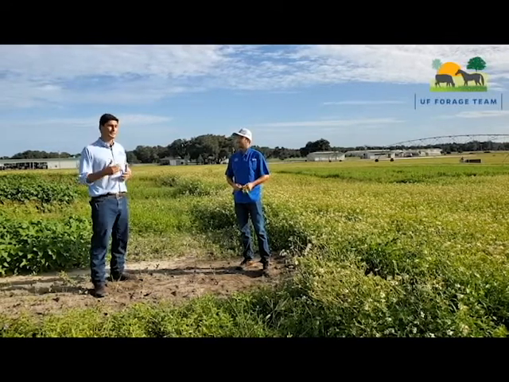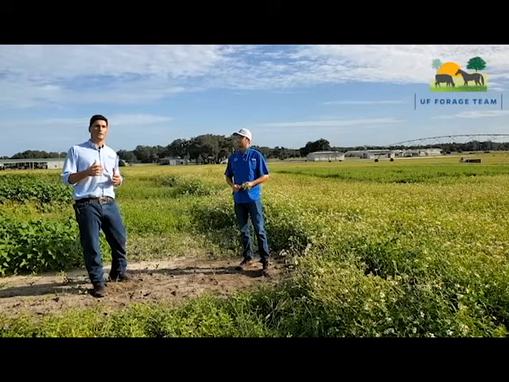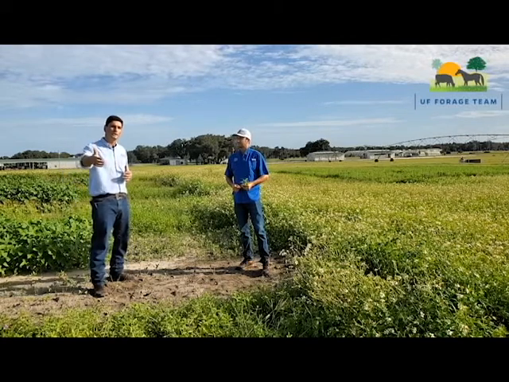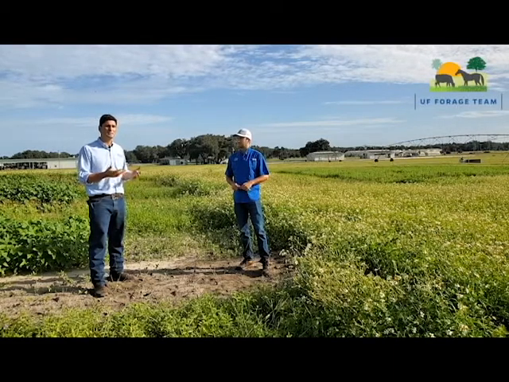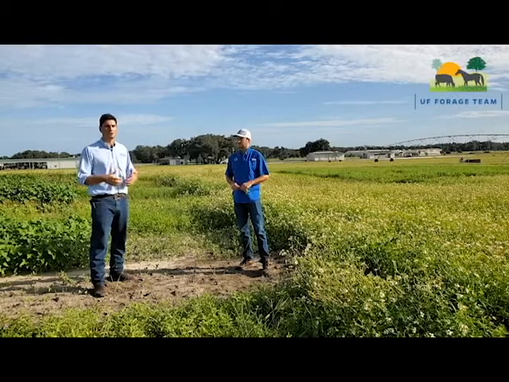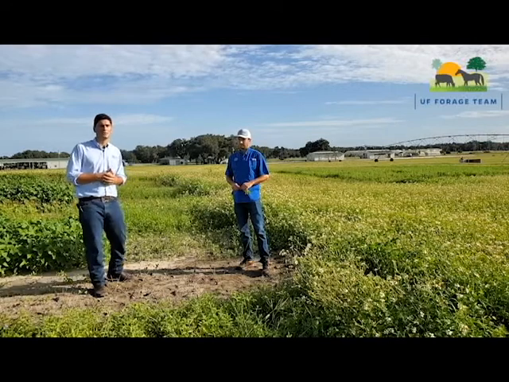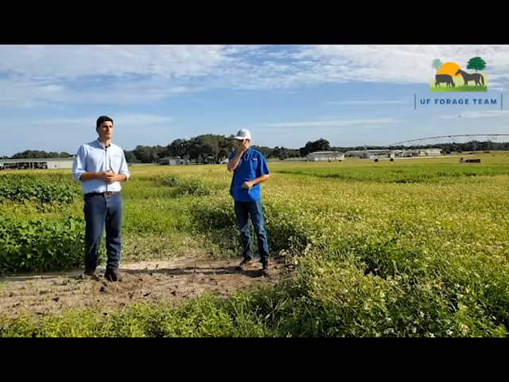Many times we see fields that have been treated with herbicides that have residual effect, and those residual effects can last for a long time, even across seasons, even more than a year, and you come back later on and try to put in an experiment and things don't grow. That's because there is still herbicide in that soil that's going to affect the growth of your new crop.